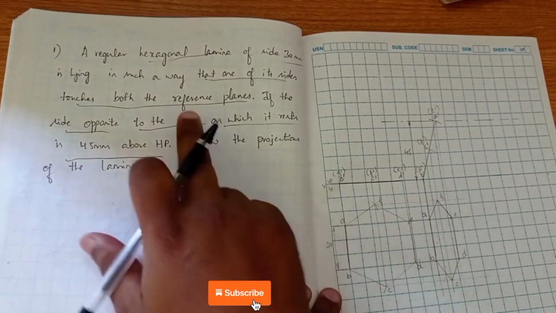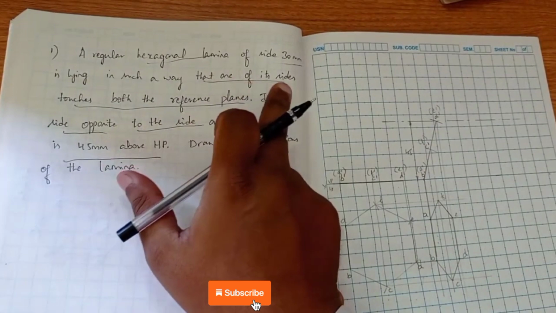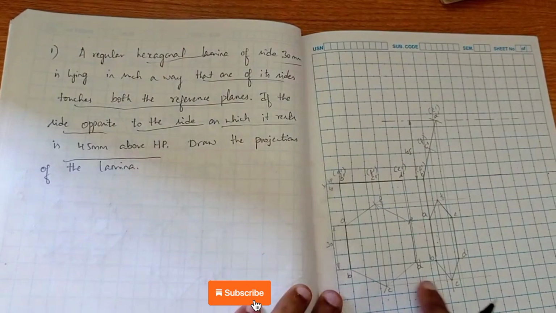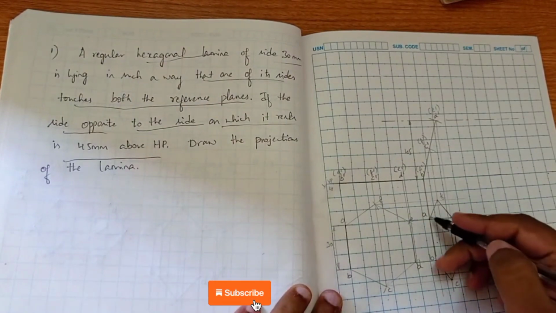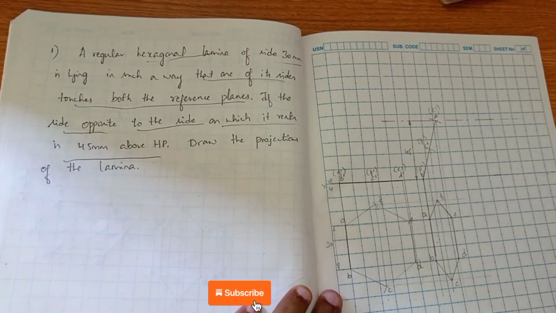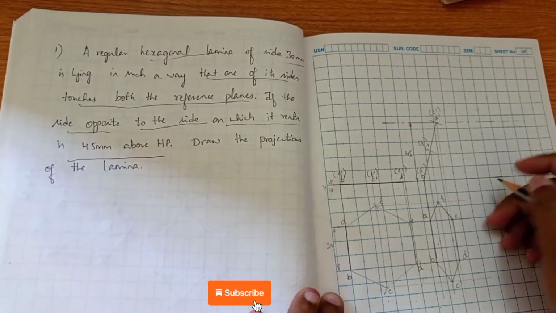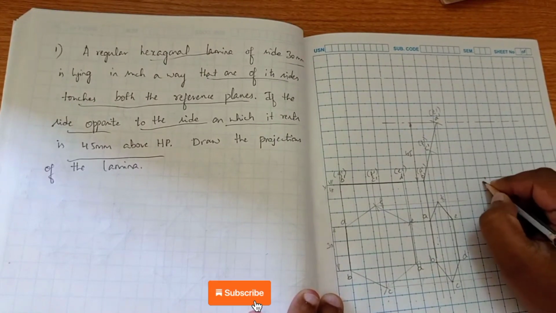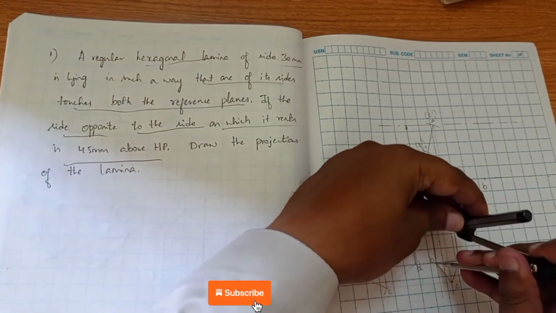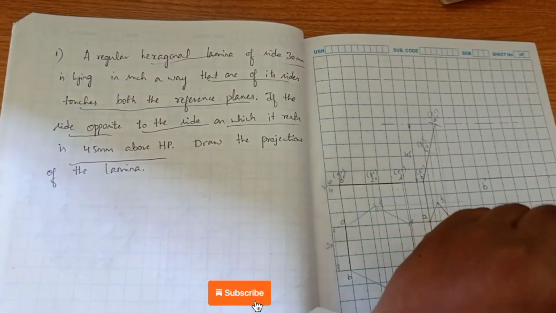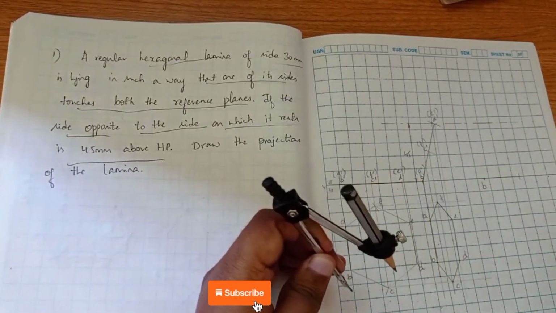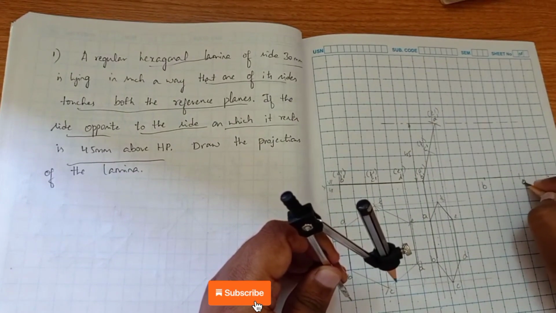Now you can see in the third position we have to make sure that the side touches both the reference planes. Both the reference planes means both HP and VP. Now it is there in the HP plane. What we do is take this side AB and make it touch the XY line, thereby touching the VP plane. Okay. So for that I will be taking a reference point here, B. So B to A. Okay, B to A it is.